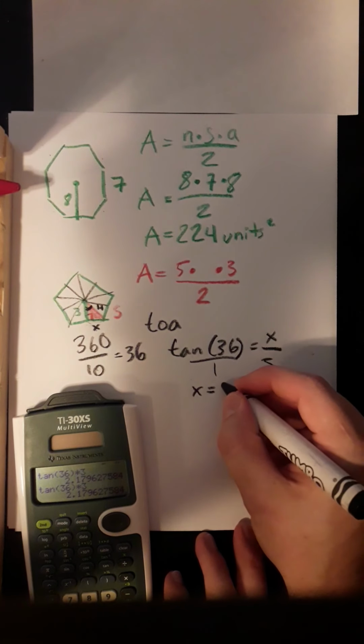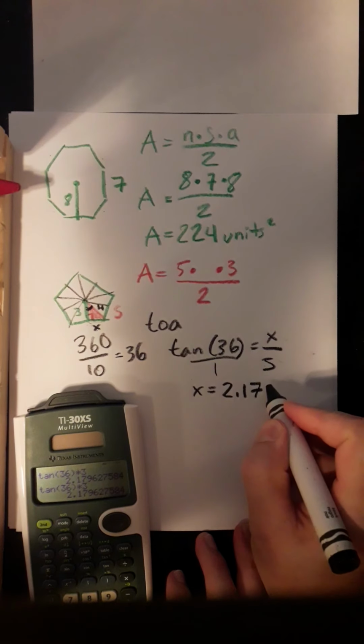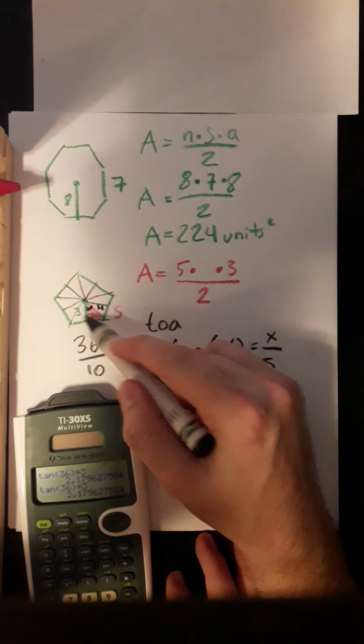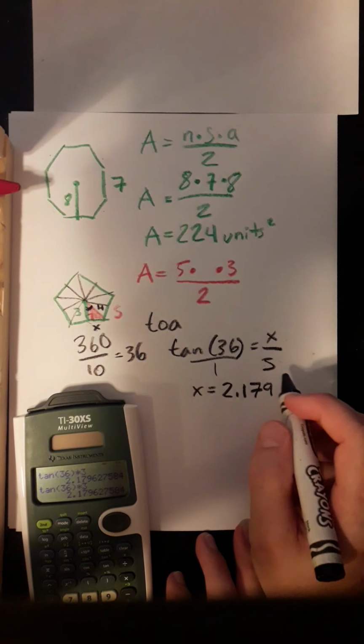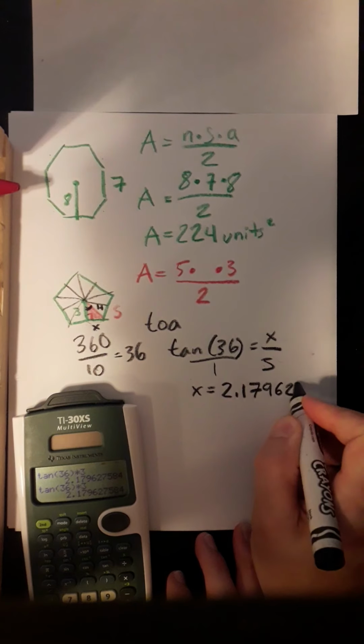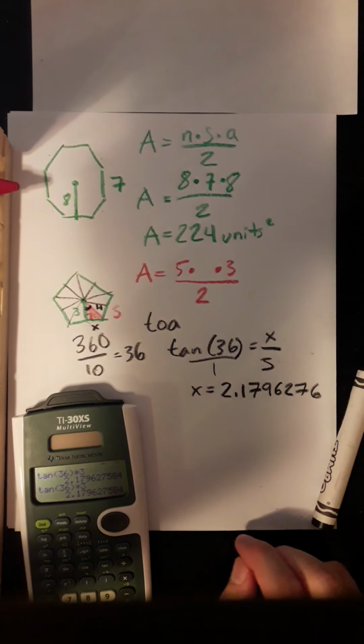2.1796. Always think about your answer. Like, does it make sense if I had gotten that 23? Would that have been practical to have a side length of 3 and then suddenly this is 26 long? Didn't make sense, so I had to reevaluate what I was doing. I'm going to go ahead and just write down a whole mess of these. I don't like to round until the very end.